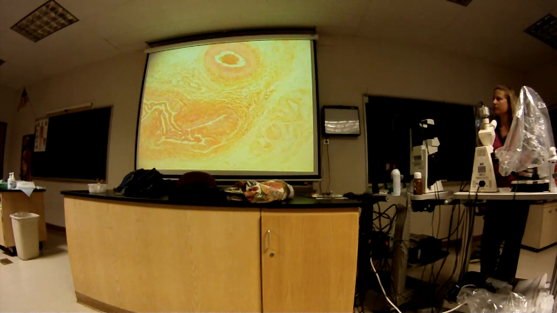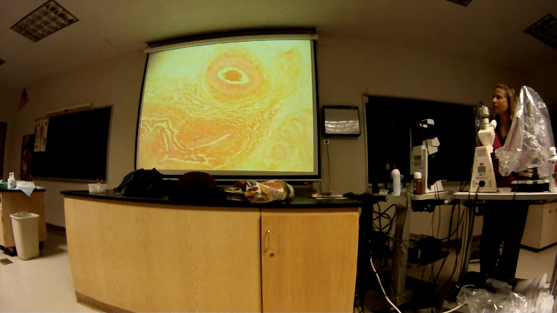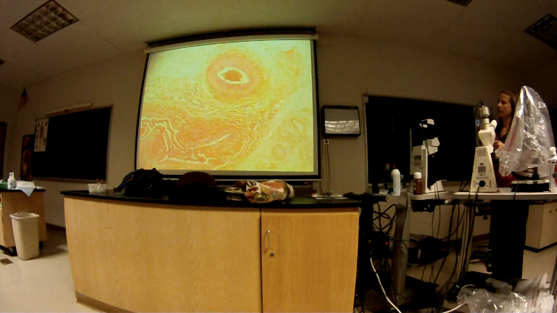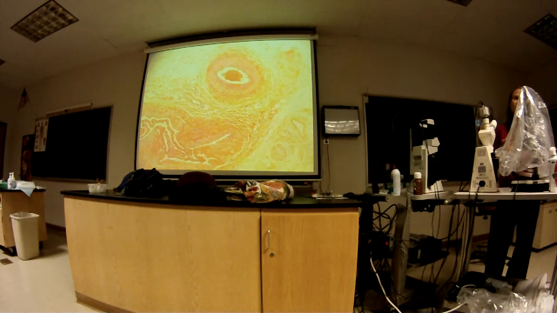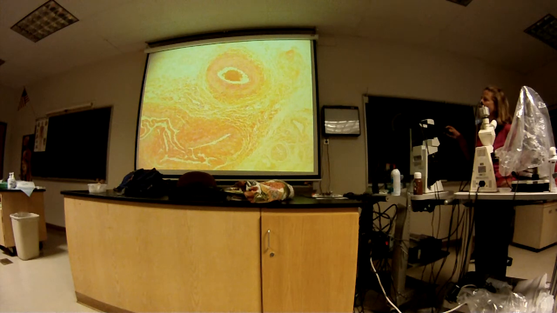Okay, so three main layers in the wall of blood vessels, arteries and veins. There are little differences between the arteries and the veins, but the main layers are the same. The intima, the media, and the adventitia or the externa. The tunica word is an optional word, so you can either put that in or not. So in the arteries, it's going to be the thickest layer. It's the smooth muscle. What's the name of this main layer here? Yeah, the tunica media or media.